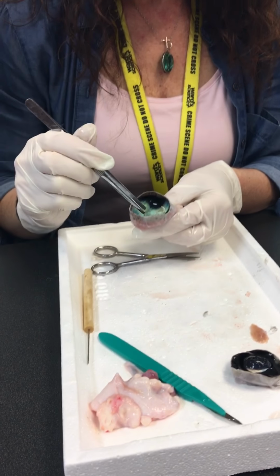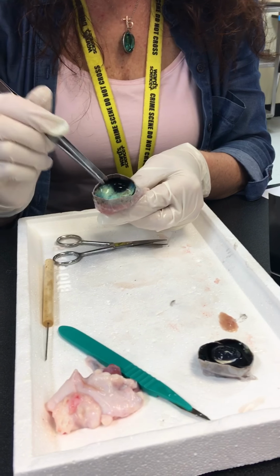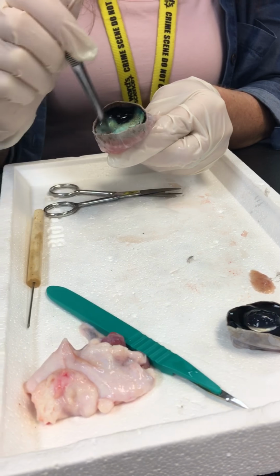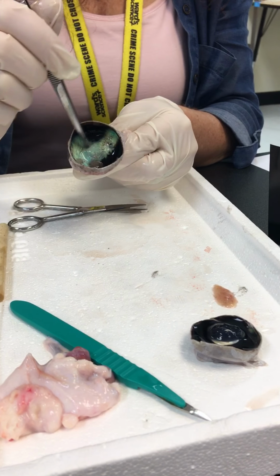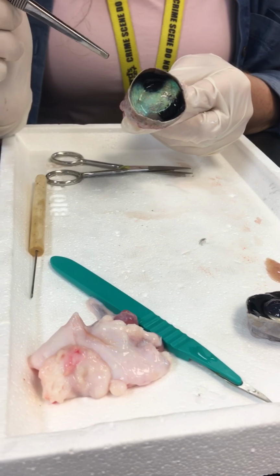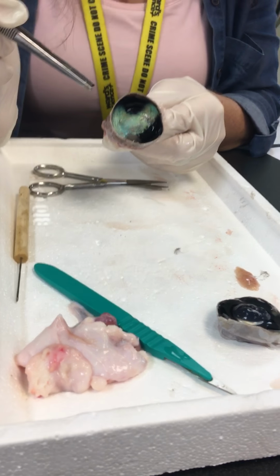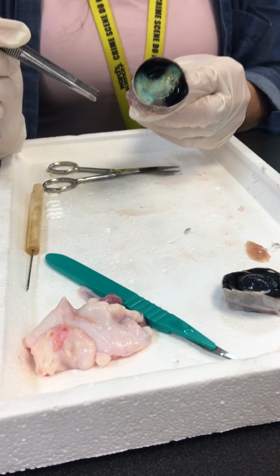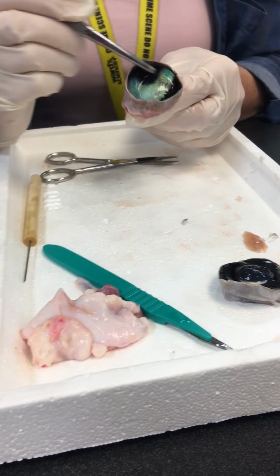So if somebody has a detached retina, okay. Speaking of, the retina does line this cavity here, but what holds it in place, because it's not attached otherwise, is the vitreous humor. So that's another function of your vitreous humor. It kind of holds your retina in place. But you see how easily that can be moved.